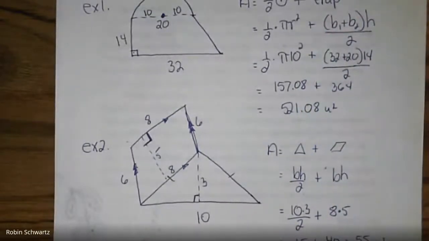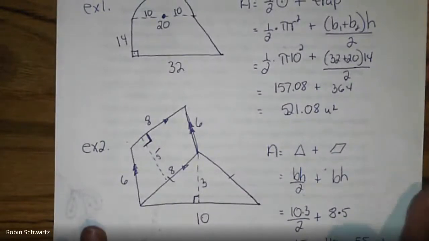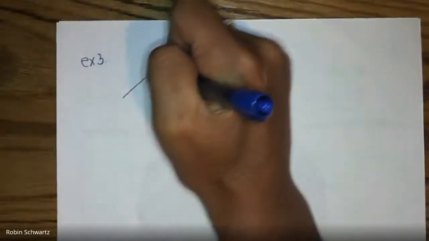Okay, moving on to something slightly different, but not a big quantum leap. Number 3. Still a composite figure. This is what it looks like.